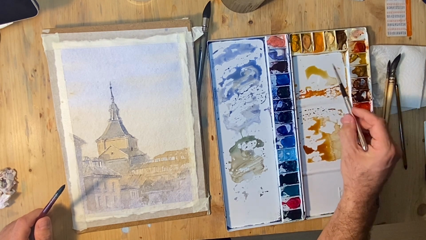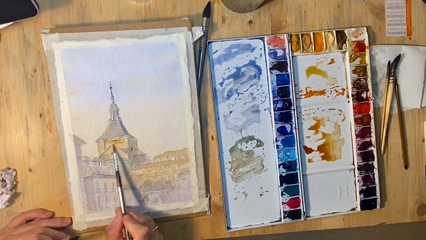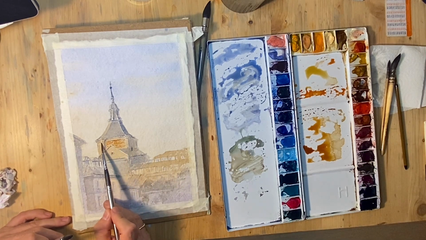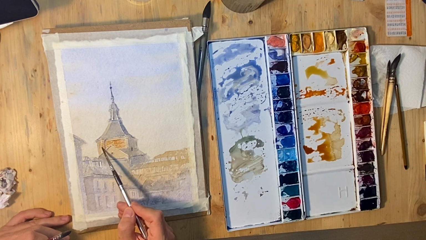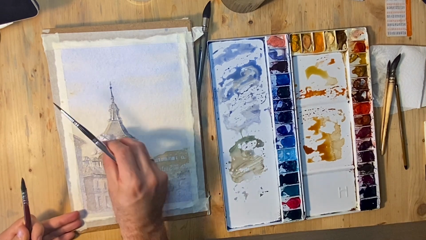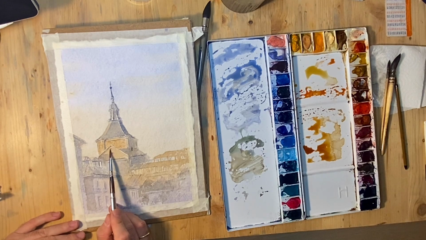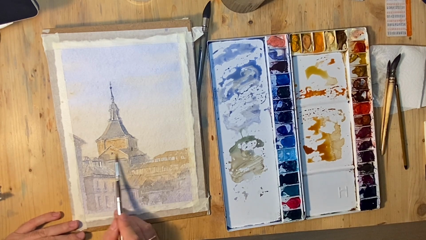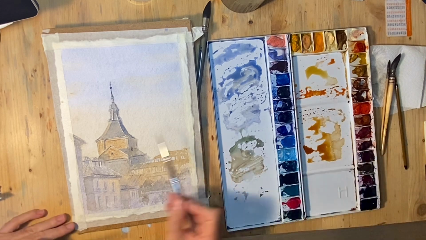Now I just picked up a little bit of Pyrrole Scarlet. I want to add some texture to the building because it is made of red bricks, and these bricks have a lot of color. This way I can also draw more attention from the viewers to this part of the painting, which is the part that I really want to act as the main actor of this painting.